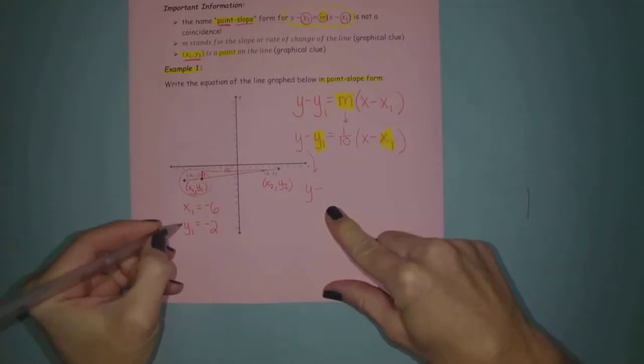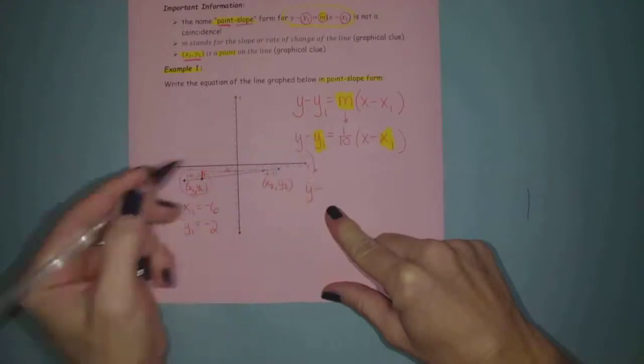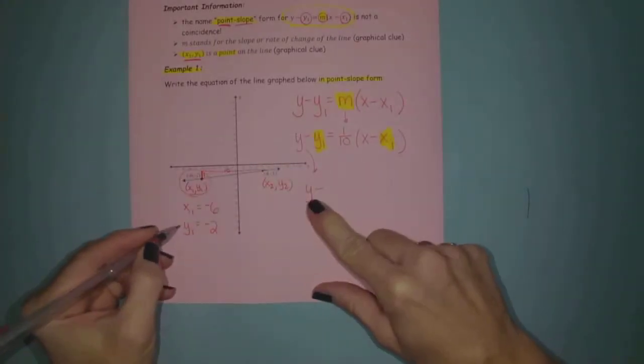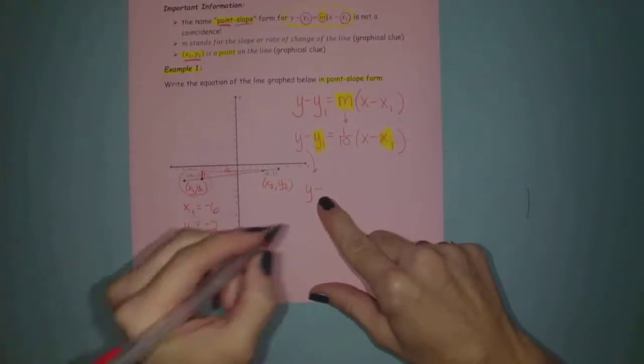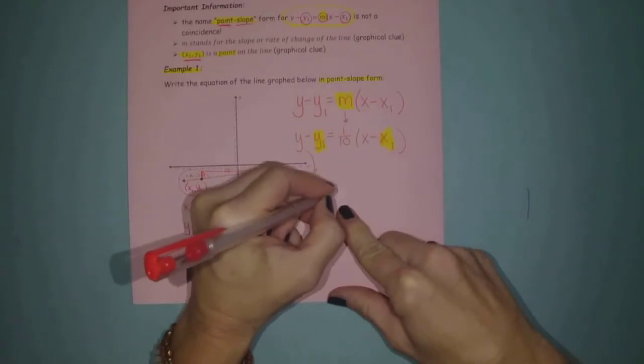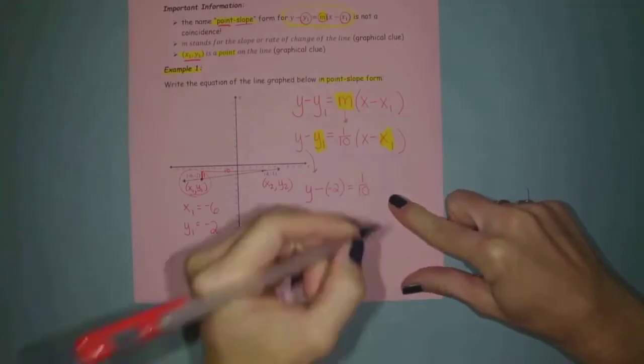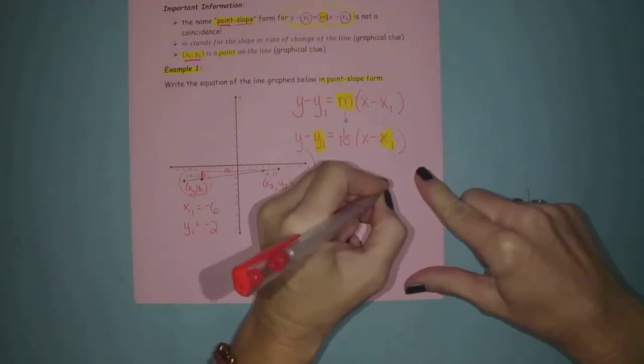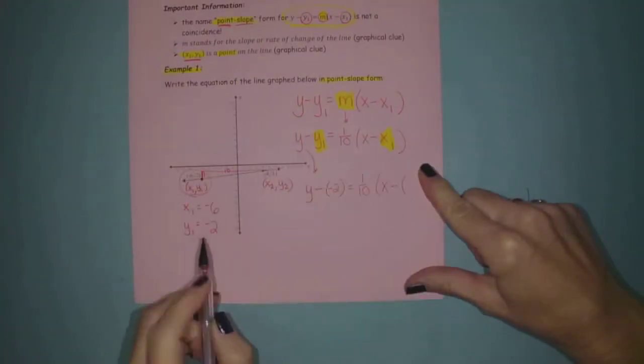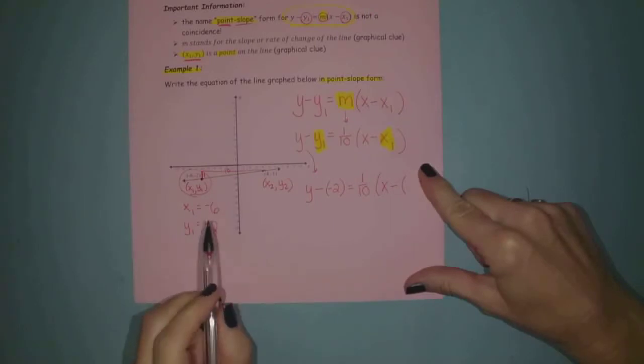When we plug a number in for a variable, we like to put it in parentheses, and that's what I'm going to do. So y minus, here it is, (-2), equals 1/10, remember that's the slope, times x minus, and now here comes x sub 1 right here, (-6).